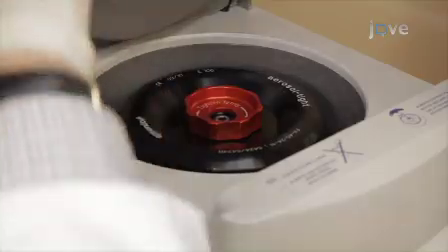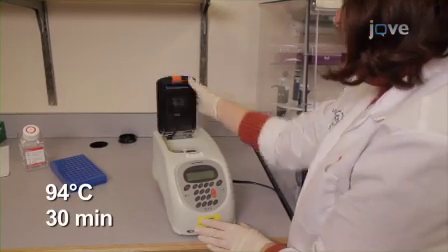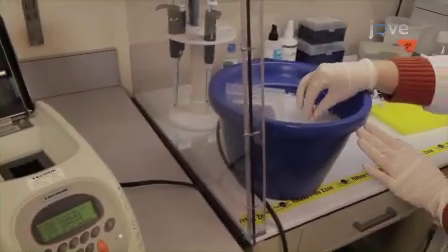Vortex the tube and centrifuge for 10 seconds. Then incubate the tube at 94 degrees Celsius for 30 minutes in a thermocycler. Put the tube on ice following the incubation.